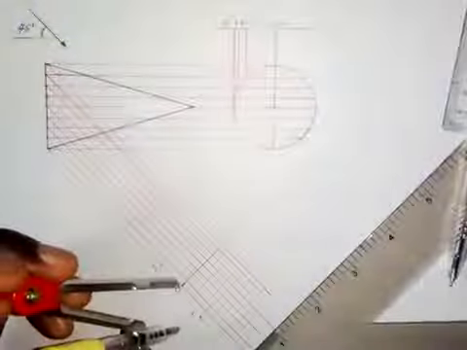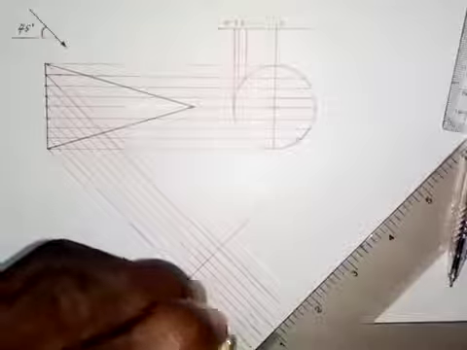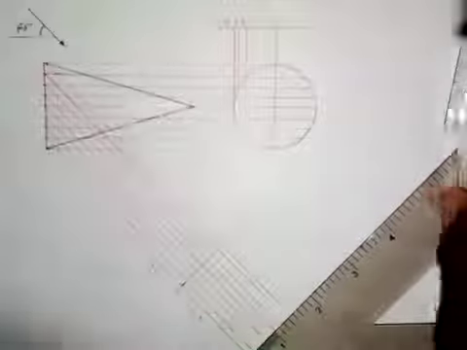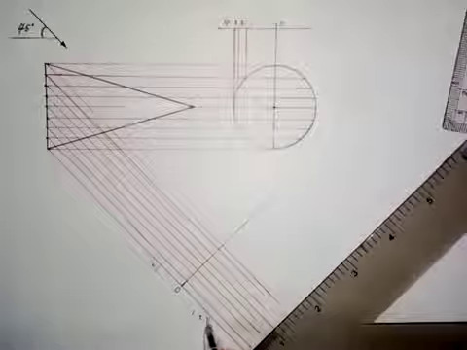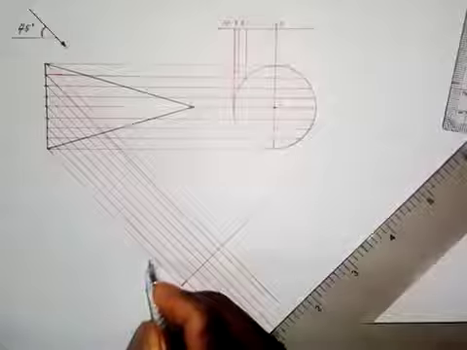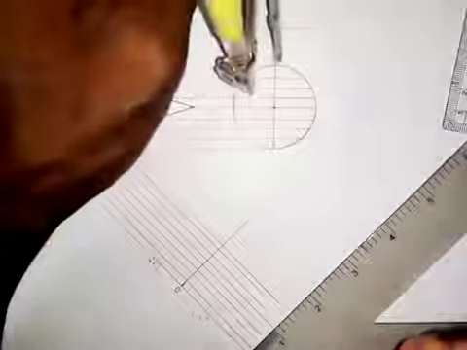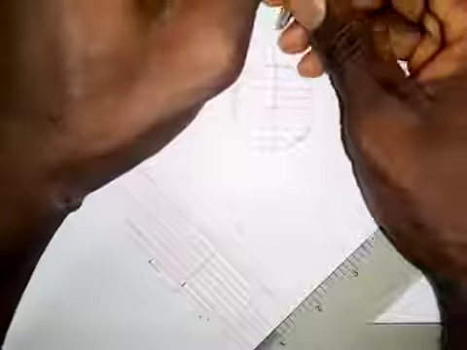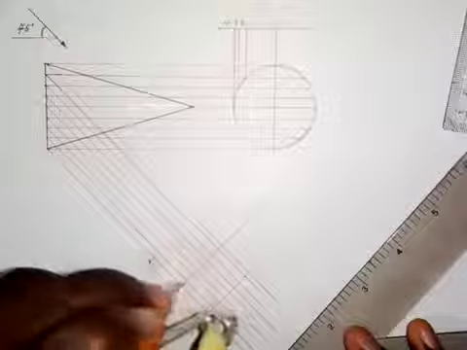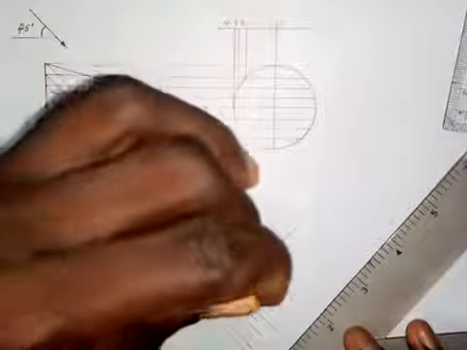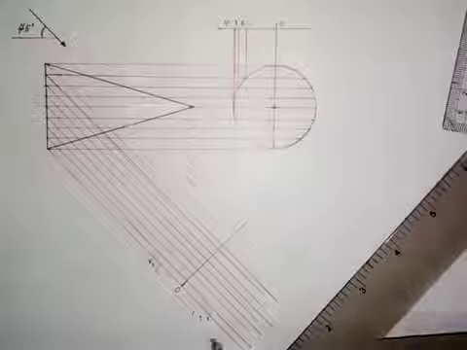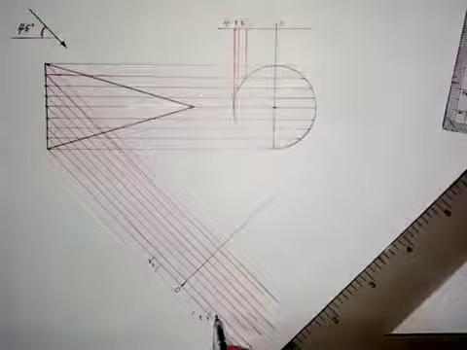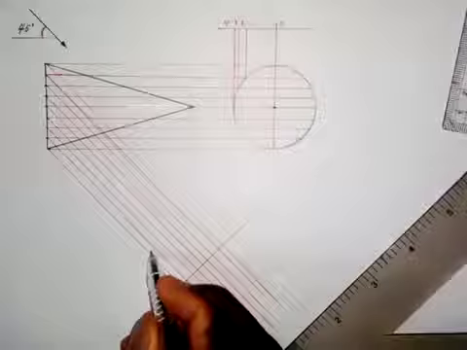I take this distance, so come here, and I make an arc here, and I make an arc here. So this is 3, and this is also 3. Then from 0 to 4. Take this distance, bring it here, make an arc here, and make an arc here. Alright, so here I have 4. Let me write it here. This is 4 and this is also 4.